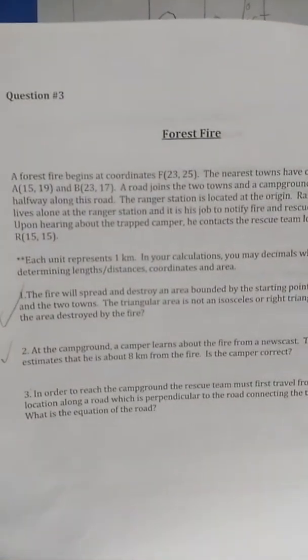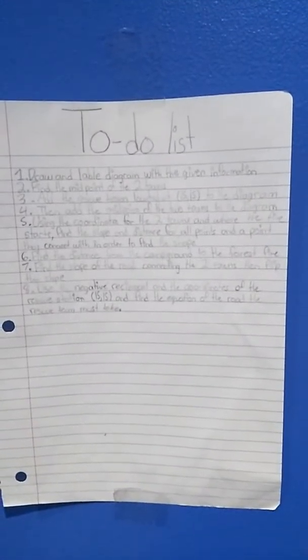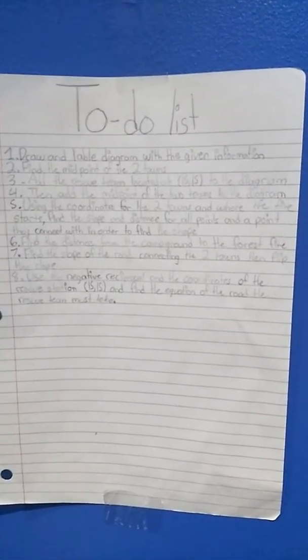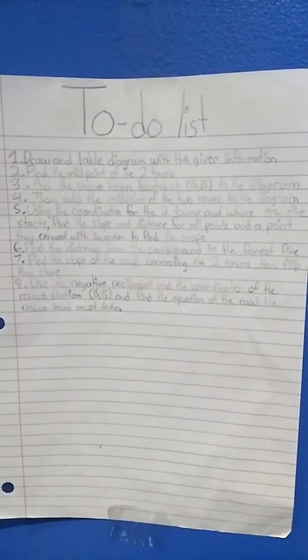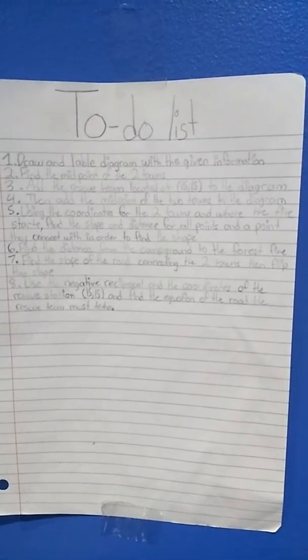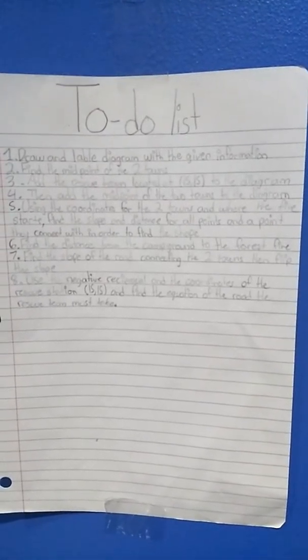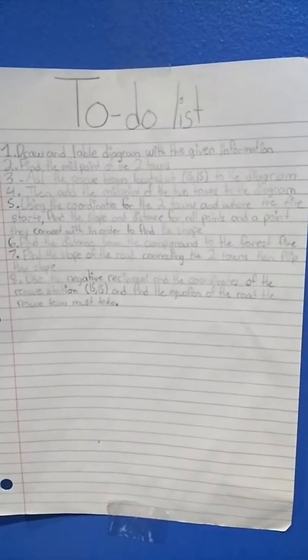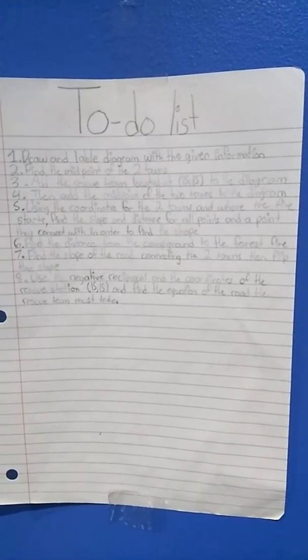For my question, I did question 3, which was the forest fire. So for my to-do list, step number 1 was to draw and label a diagram with the given information. Step 2 was to find the midpoint of the two towns. Step 3 was to add the rescue team's location at 15, 15 to the diagram. Step 4, then add the midpoint of the two towns to the diagram.